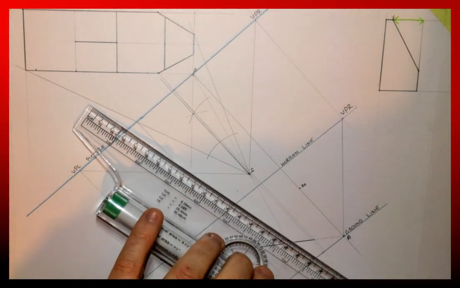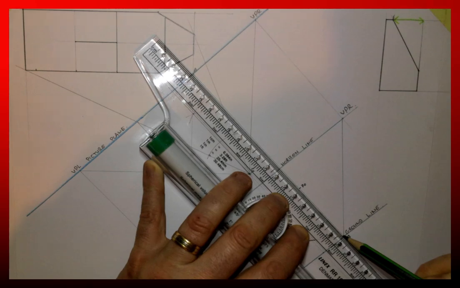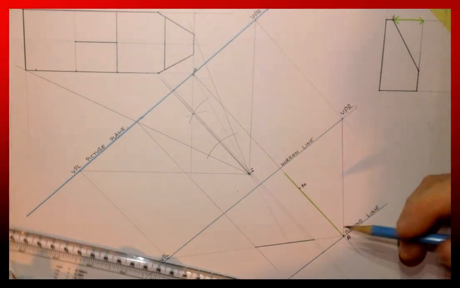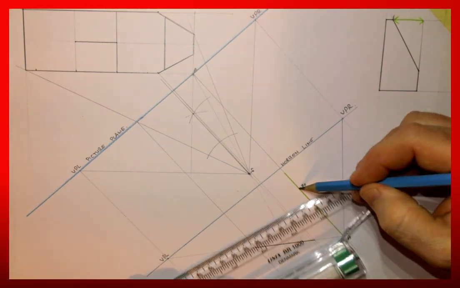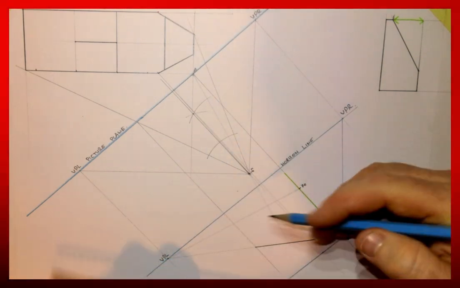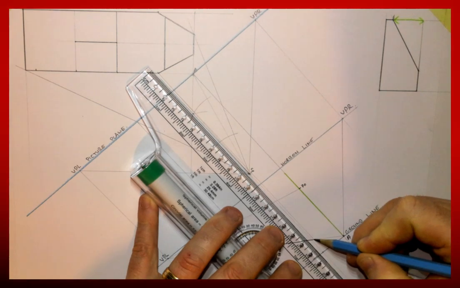That true height line, I'm just going to put it in green to distinguish it for the moment. Everything along that line that I mark is going to be a true height. So that's the height of my tram. In this direction, it marks off that side wall for me, so I can heavy in that bit there now.